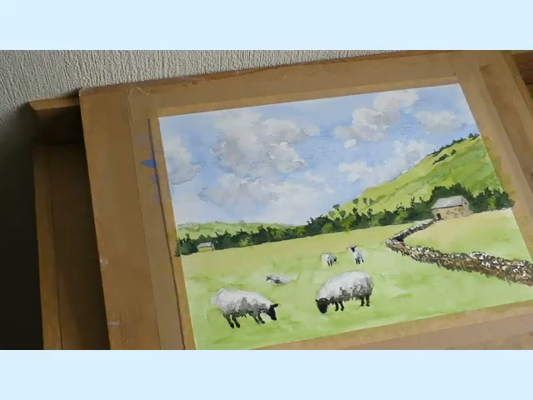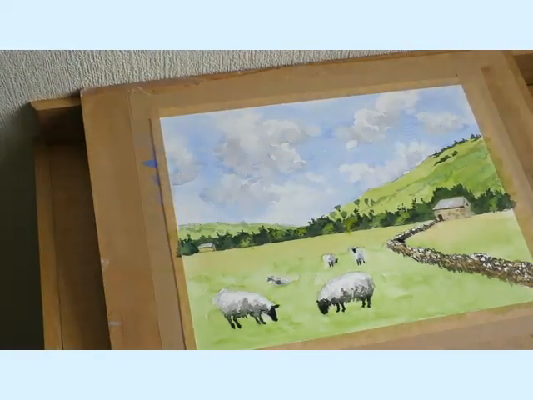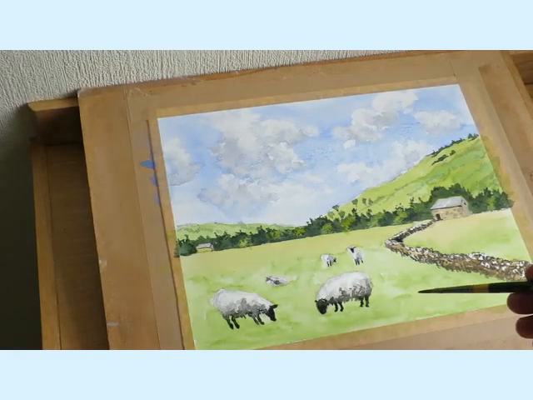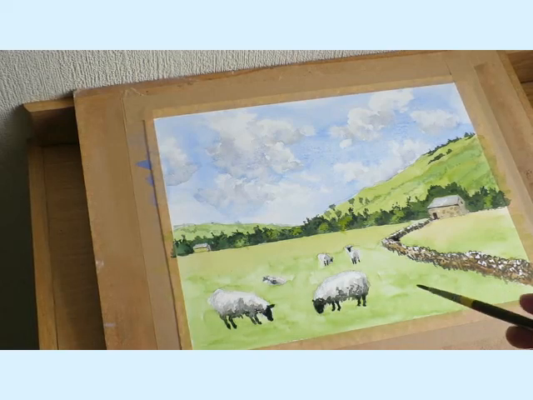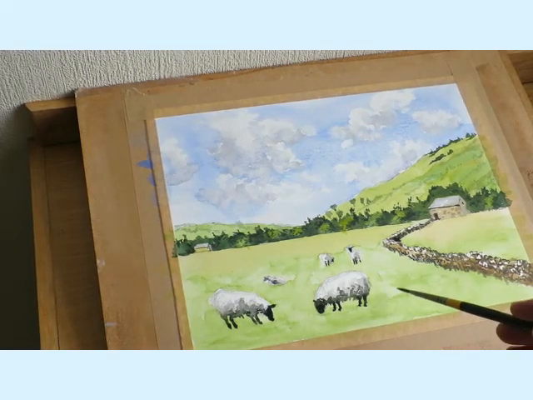Well, almost there now. What I'm going to do is just show you how to paint some sort of tufty, grassy bits here to make this look a bit more realistic in the foreground.